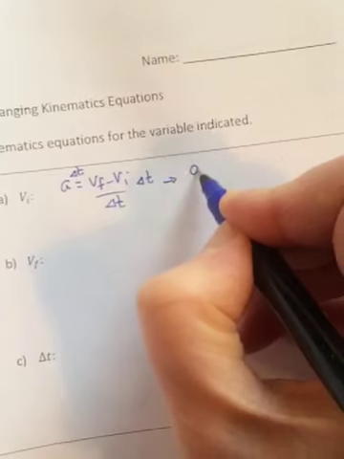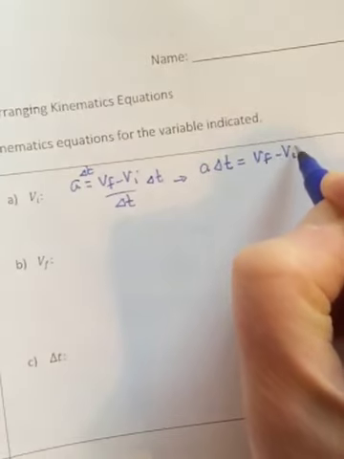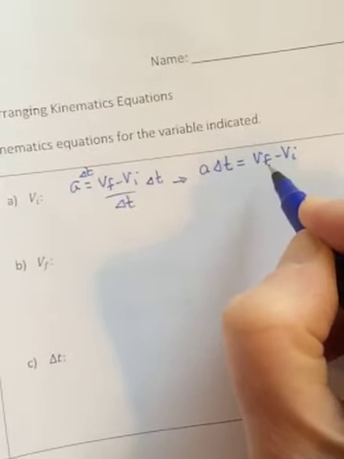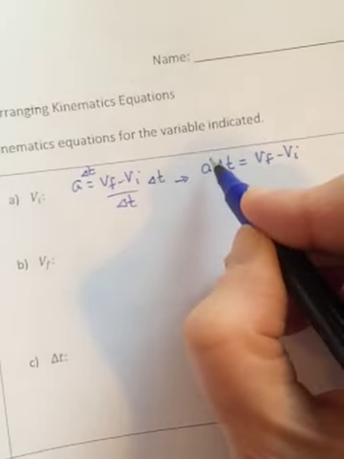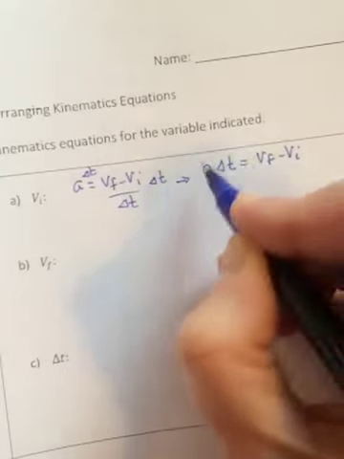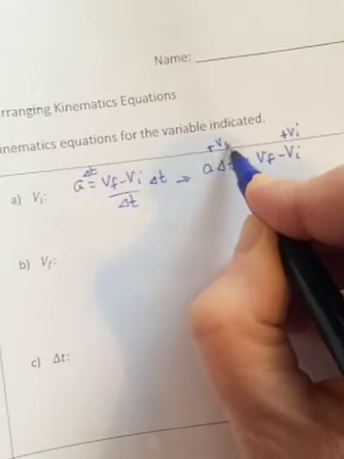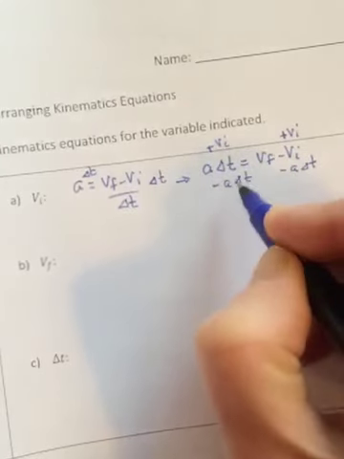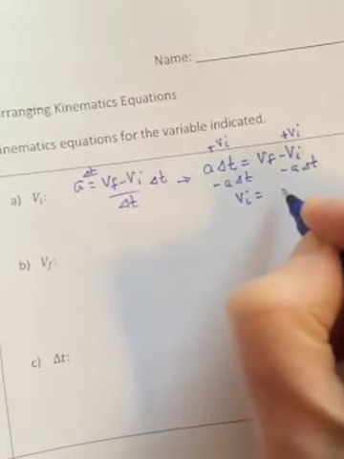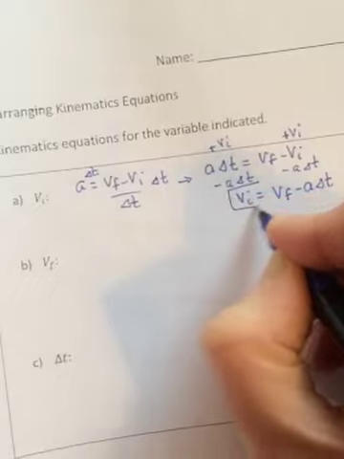And so when you multiply both sides by it, it becomes A delta T is equal to VF minus VI. And then you want the VI alone, so you need to get rid of the VF. Or maybe I might take the VI over to this side and the A delta T over just to get a positive. So I might add the VI here and here, and I might subtract the A delta T from each side. And so if you do that, you're left with VI is equal to VF minus A delta T. The VI is now alone.